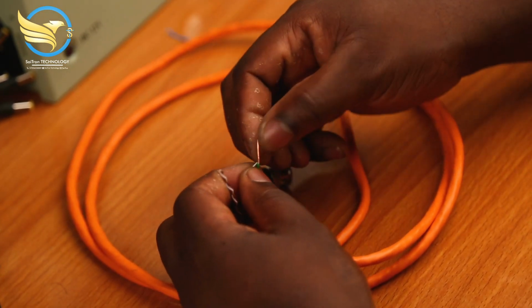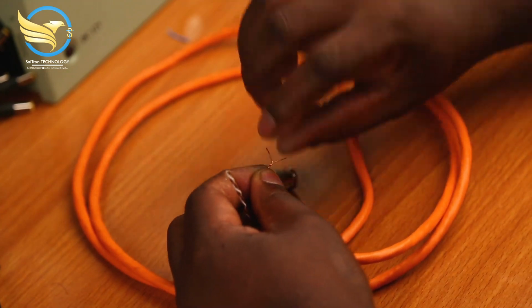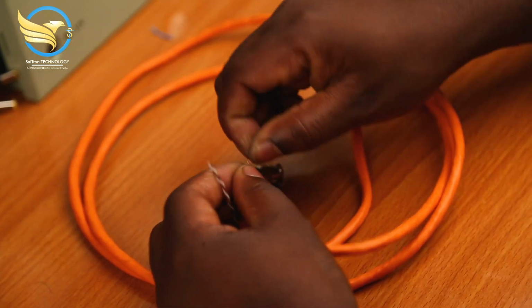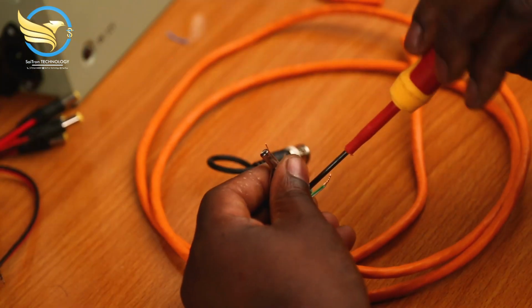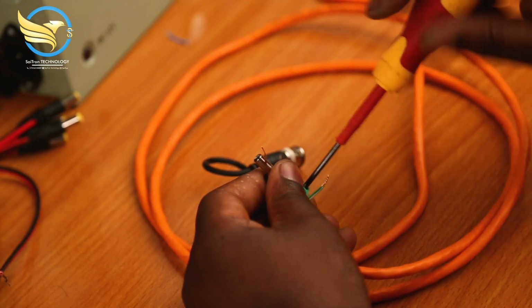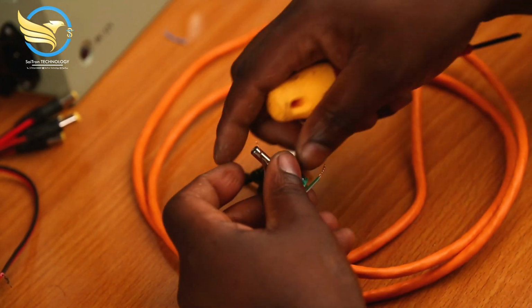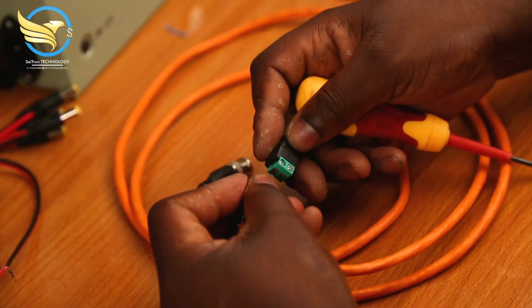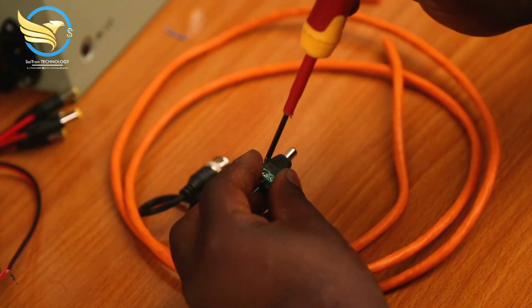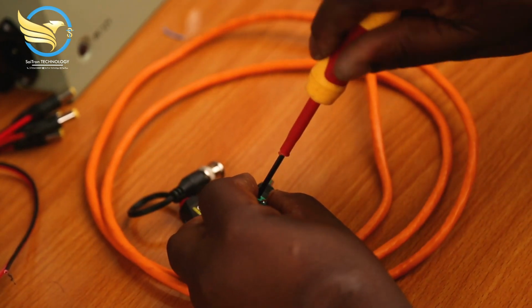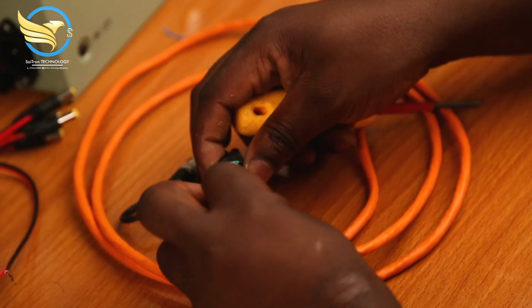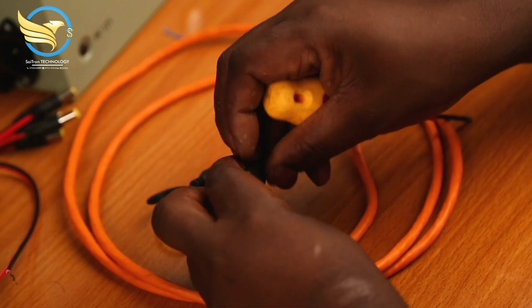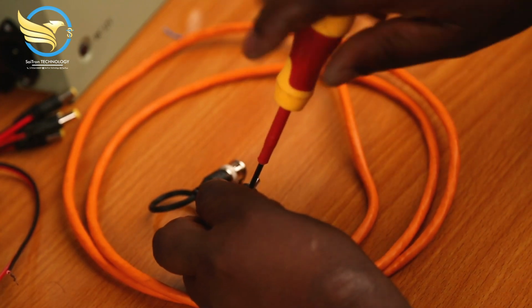Just pick your color, which color code you want to use for the signal, which color code you want to use for the power, which one is going to be the positive and which one is going to be the negative. You just unscrew, then positive goes into positive, you screw. Then negative into negative, then you screw.